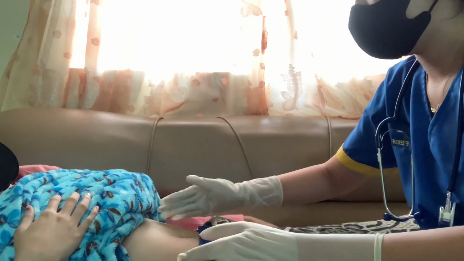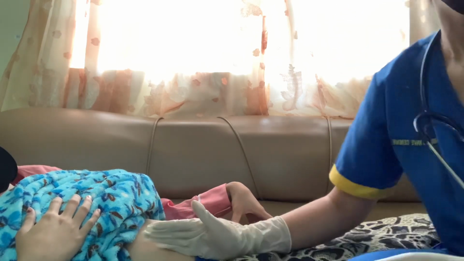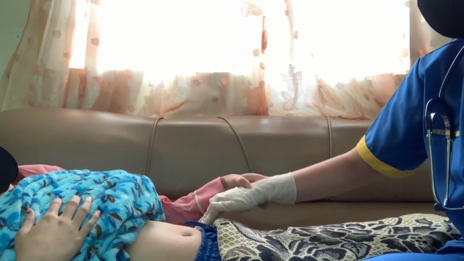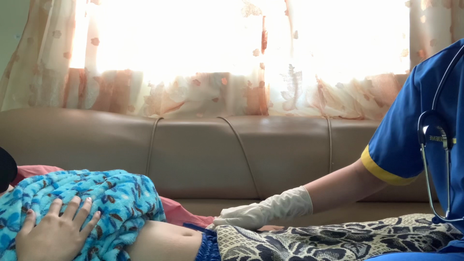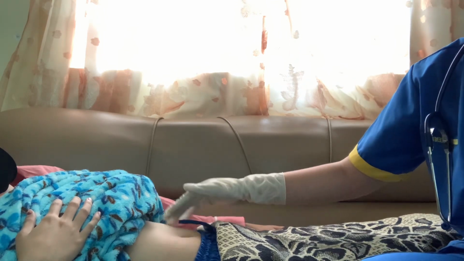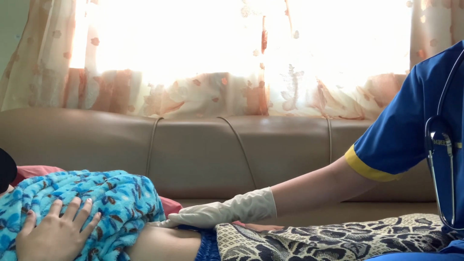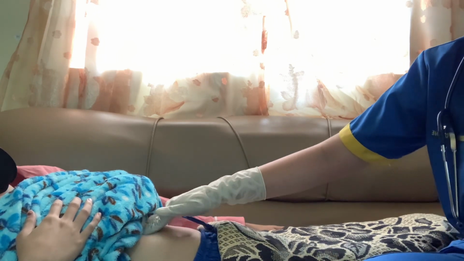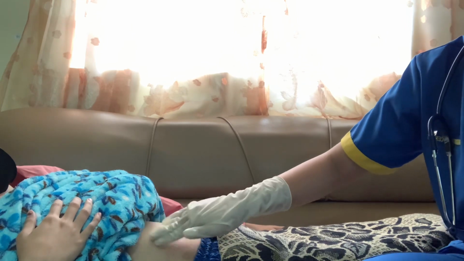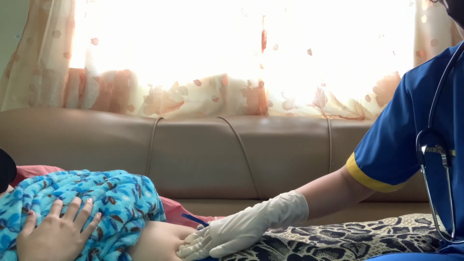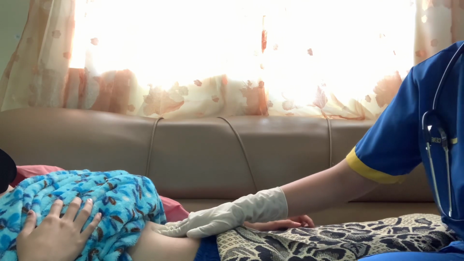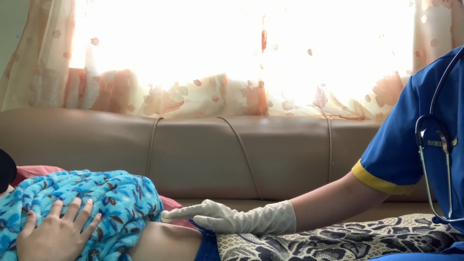This is the right iliac, the right lumbar, the right hypochondriac, epigastric, left hypochondriac, left lumbar, left iliac, hypogastric, and umbilicus. So let's start with the auscultation of the following parts.